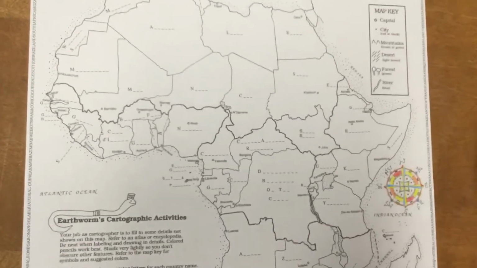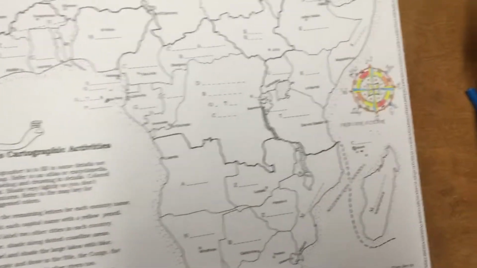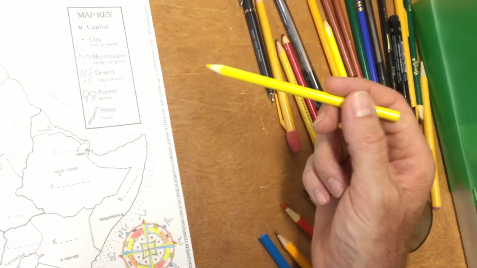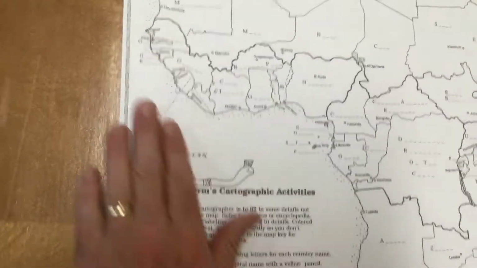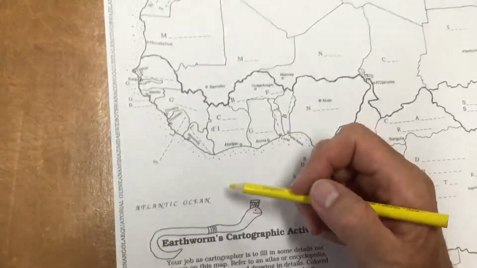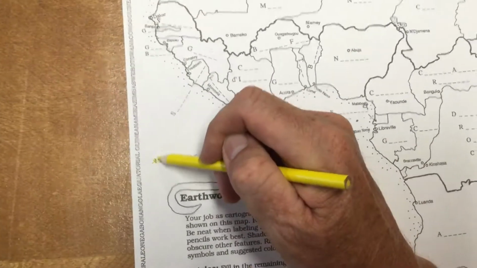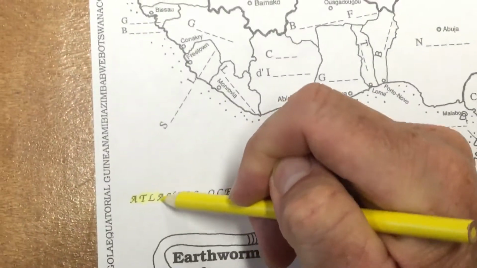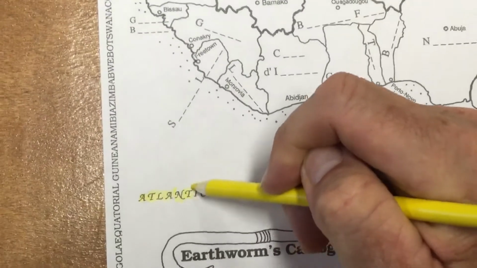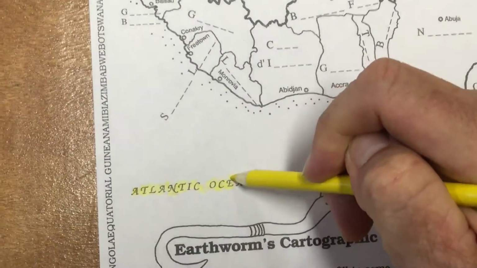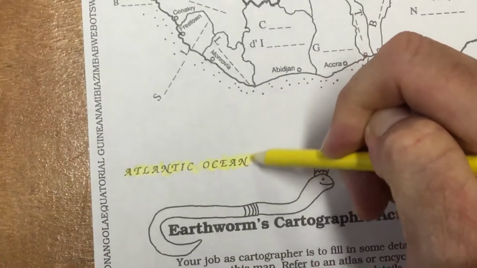I'm going to take a yellow next, because what I want to do is highlight some bodies of water that surround the continent of Africa. I'd like to start over on the west. To the west, we have the Atlantic Ocean. It's already labeled on this map, so all you have to do is highlight it. It's a little hard to see if you don't highlight it. That'll really make it stand out.